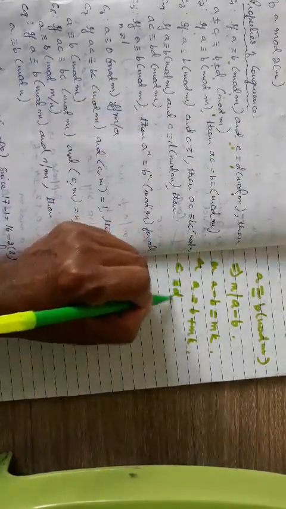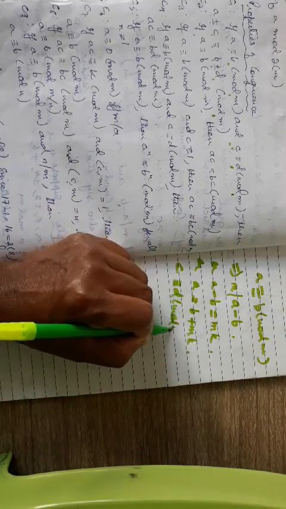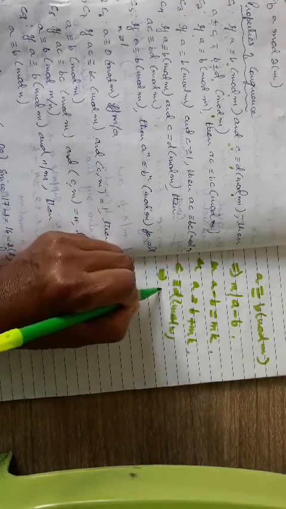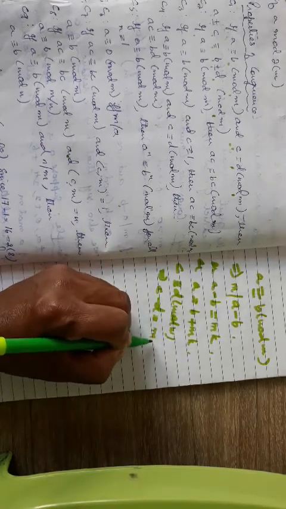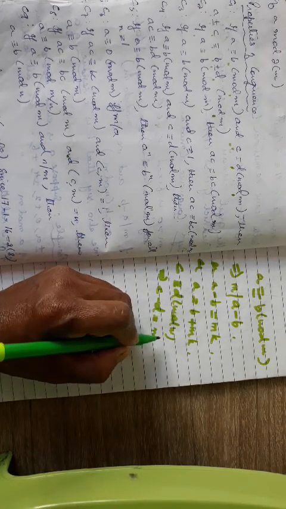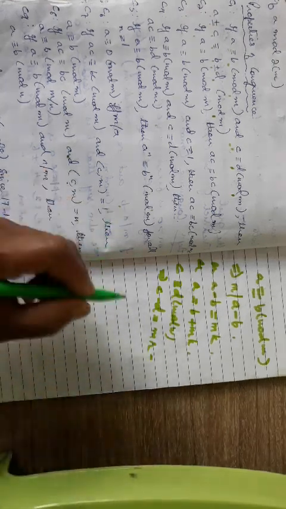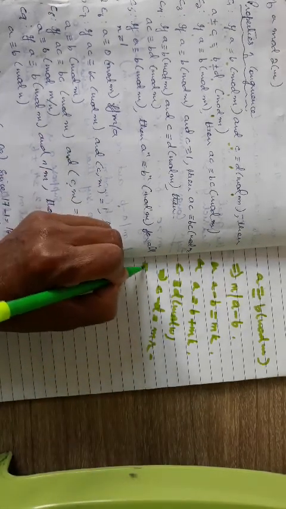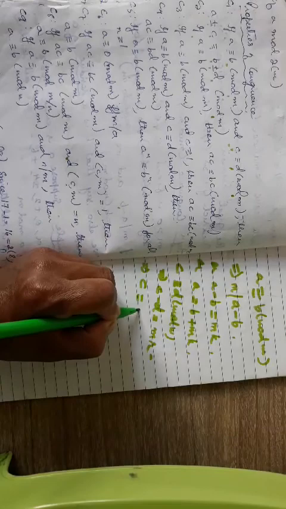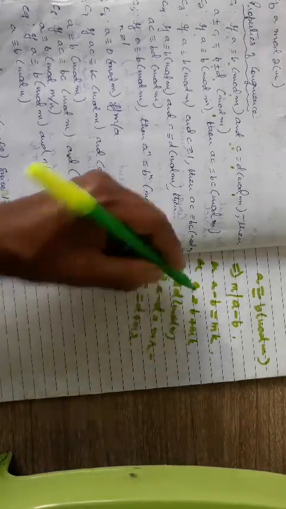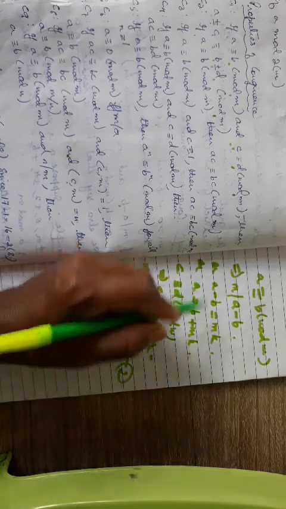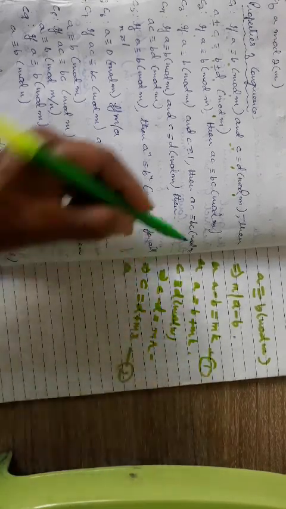Now C is congruent to D mod M. It implies that C minus D is equal to M into R, where R is an integer. So this implies that C is equal to D plus MR. Take this as equation 2 and the previous one as equation 1.